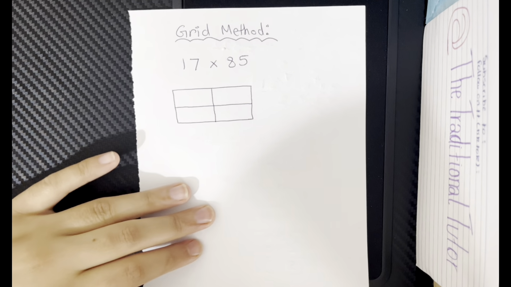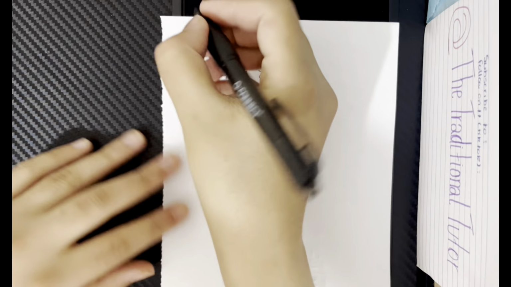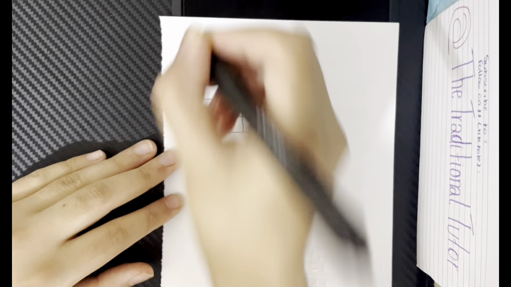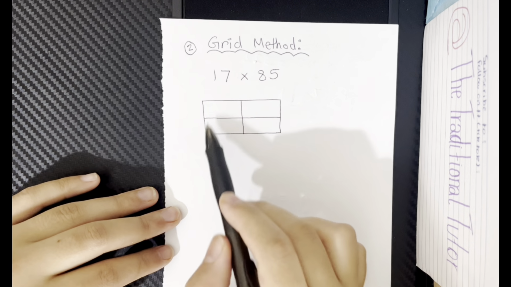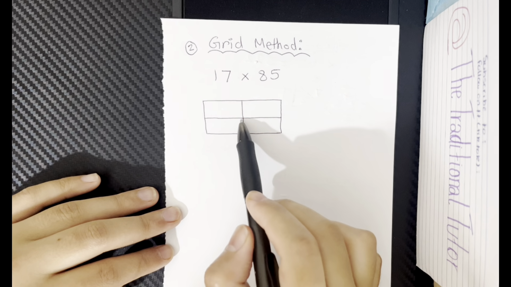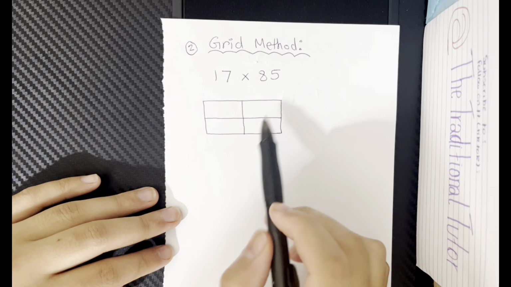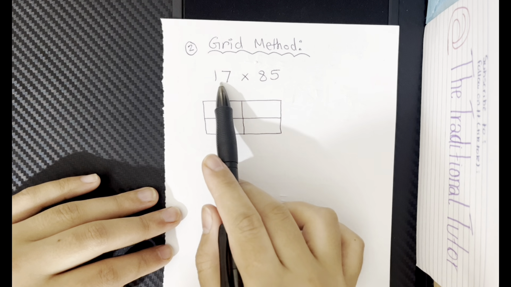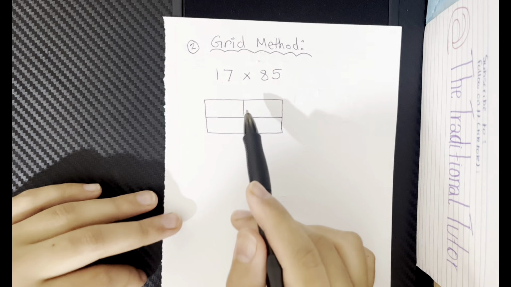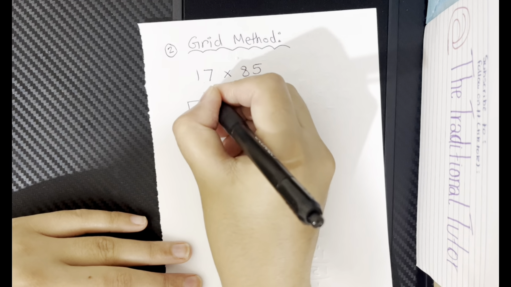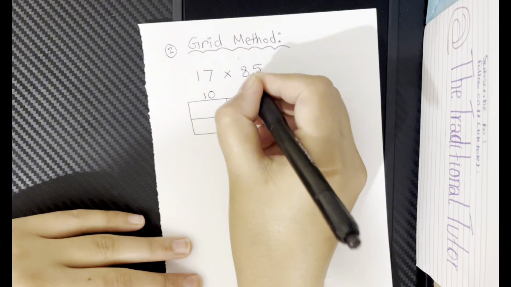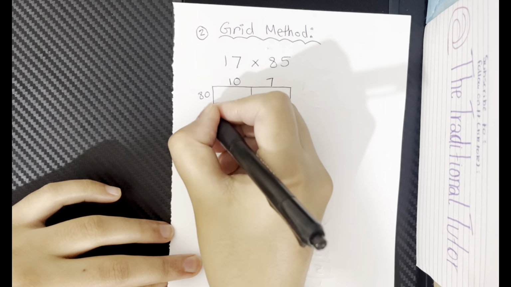Okay, so next we'll look at the grid method, and for this question we're going to be looking at 17 multiplied by 85. And this time you'll notice that my grid is being split up into 4 boxes. That's because I've got 2 digits being multiplied by 2 digits. Okay, so we're going to split up the 17 first at the top into 10 and 7, and then 85 into 80 and 5.